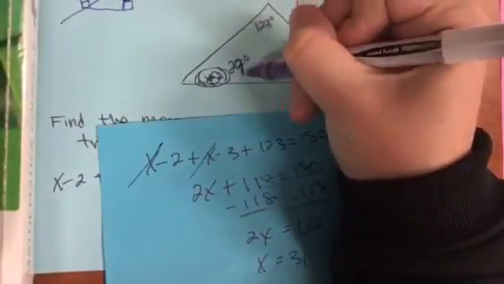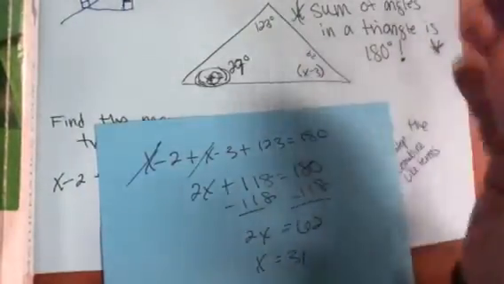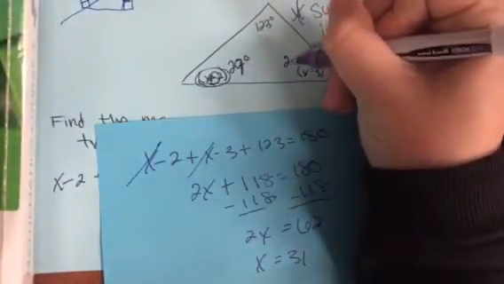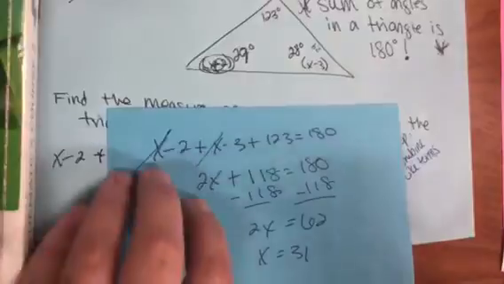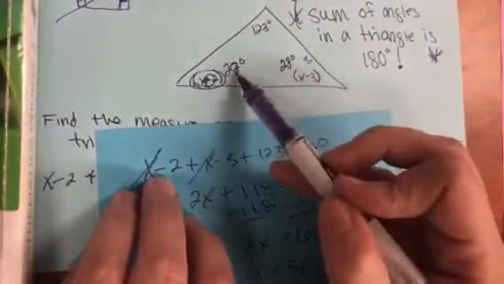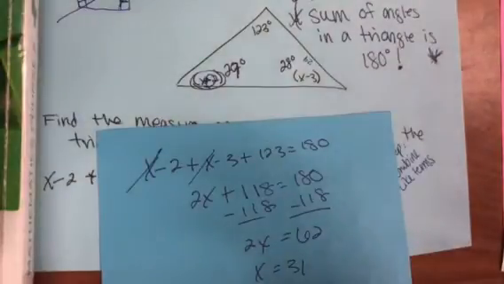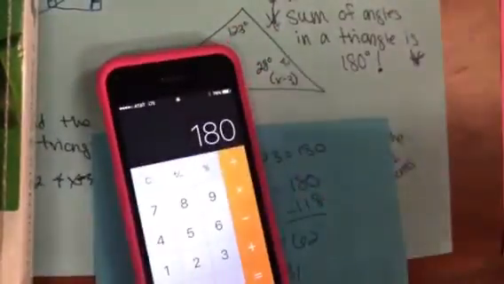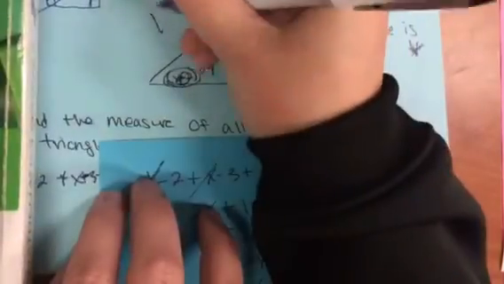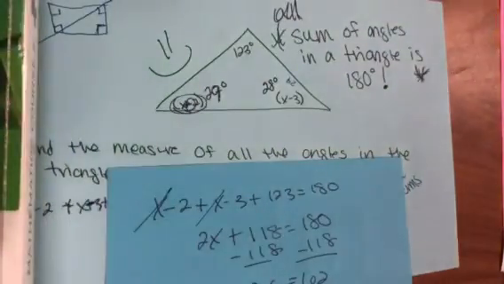Now 31 minus 2 is 29, so 29 degrees. And 31 minus 3 is 28, so 28 degrees. We can do a real quick check of our answers, because you can check your work. 123 plus 29 plus 28 is 180 degrees. Yep, we are correct. So we are out of here for today, guys. See you tomorrow.